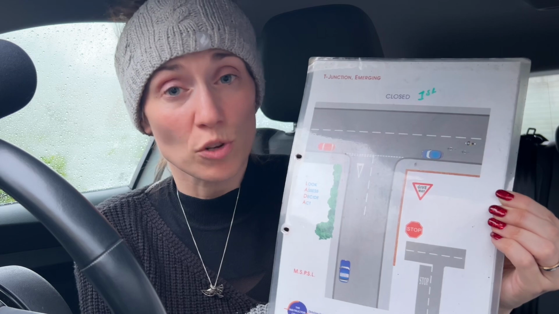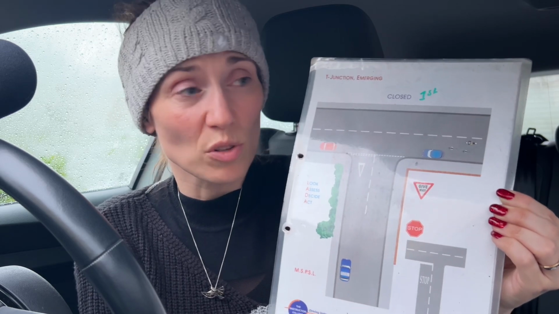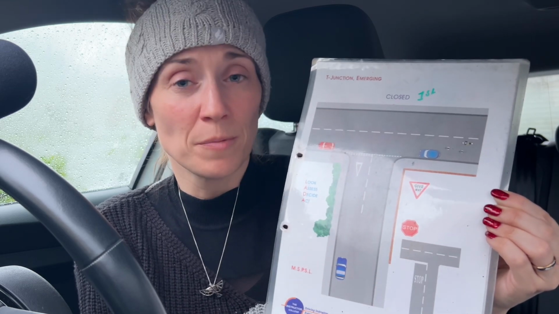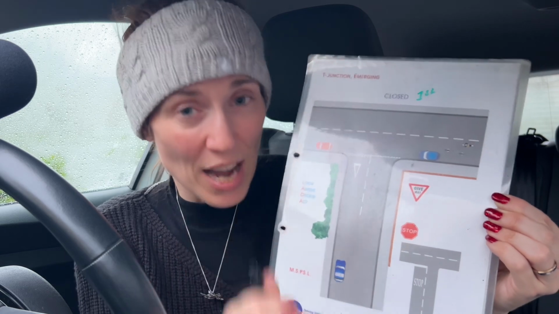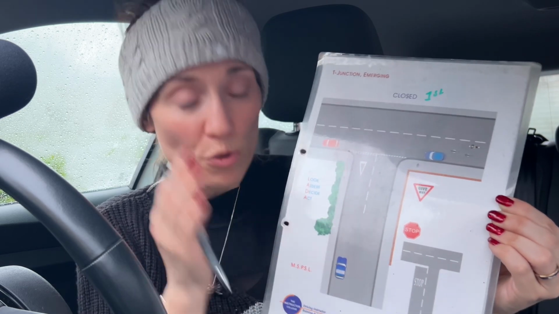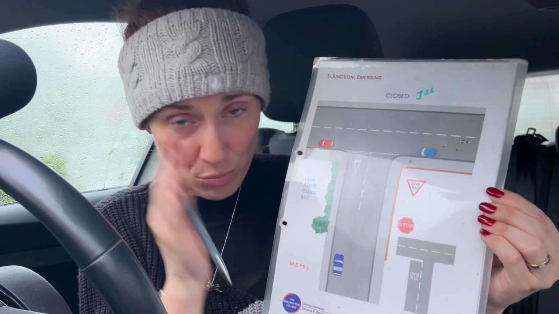The same with a stop sign. It's the only octagonal sign that's on the road. You have to stop. It's not optional. You have to stop. It's the law. You must stop. Otherwise, the police are going to have a problem with that.